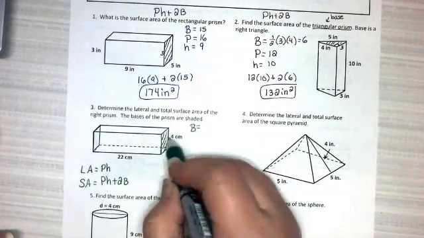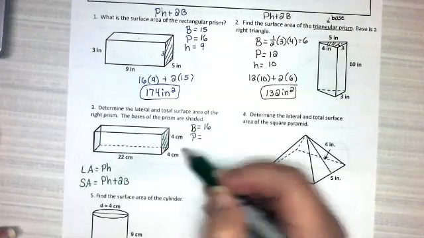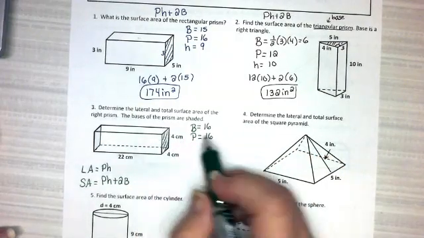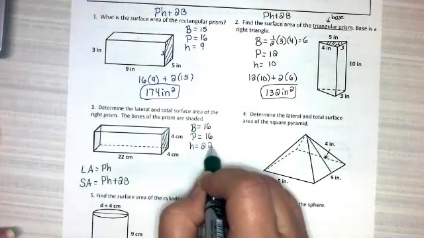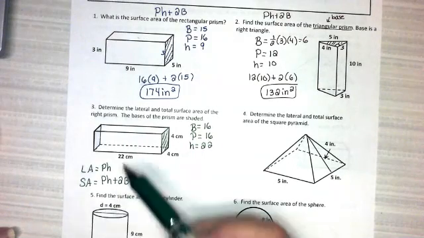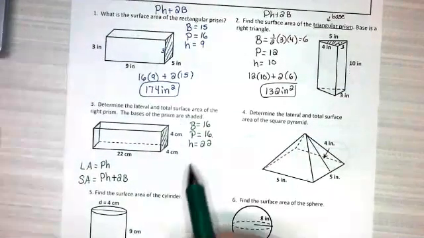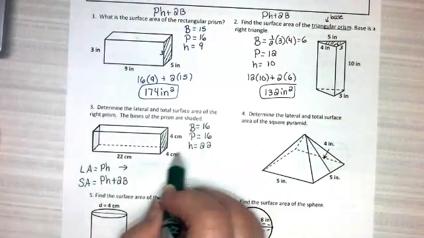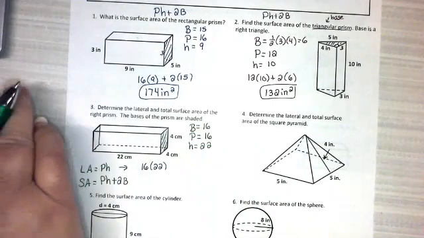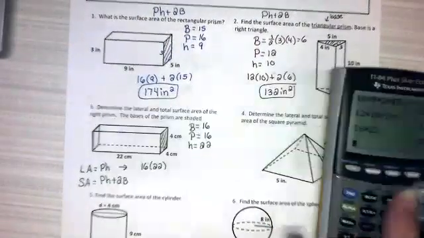So capital B, the area of my base is 16. Capital P, the perimeter of my base, just happens to also be 16, because if we add up all the sides. And the height of my prism, the distance between the two bases, was 22. So lateral area is just going to give me the front, top, back, and bottom without the two bases. So I'm going to say that that's 16 times 22. So on my calculator, 16 times 22 is 352.